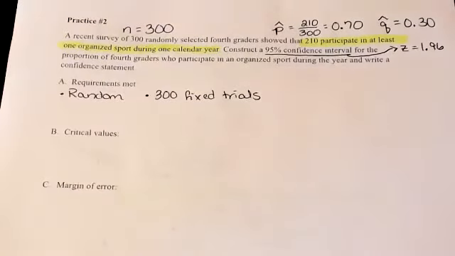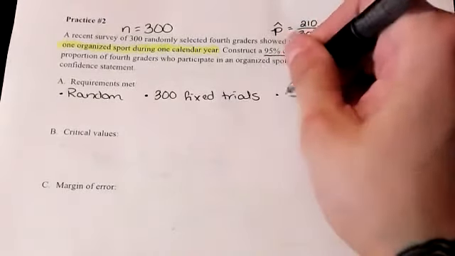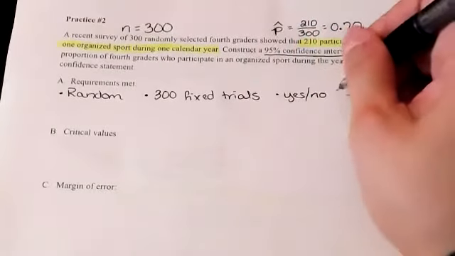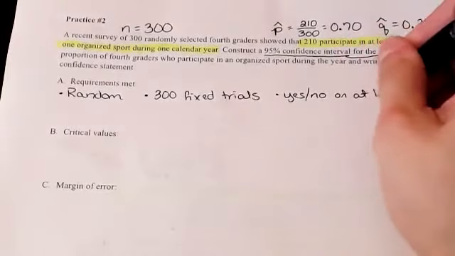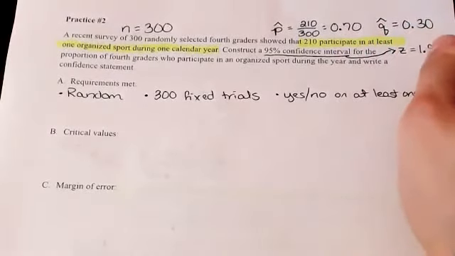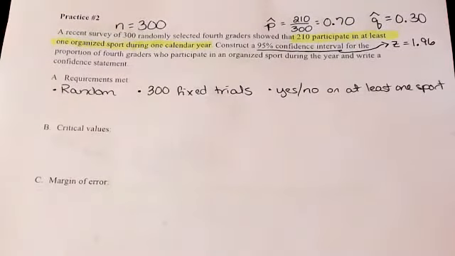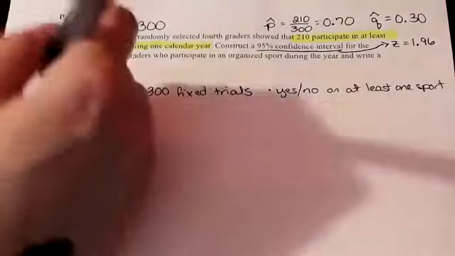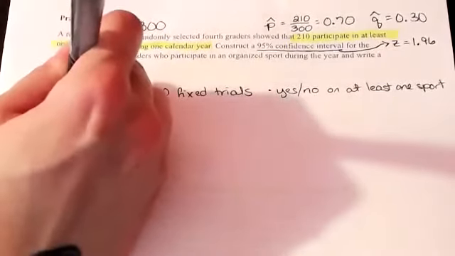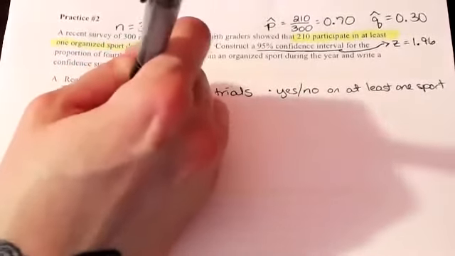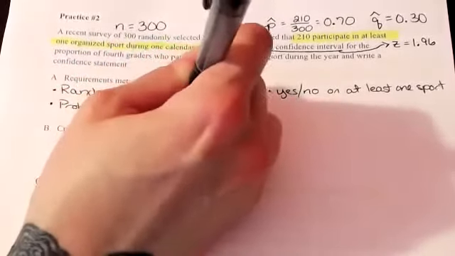The third piece is what are the outcomes? There can only be two outcomes. And yes, there are two outcomes, either yes or no on at least one sport. Is the probability the same across the board? Is the probability of success the same for each trial? Yes, definitely. The probability of success remains the same.